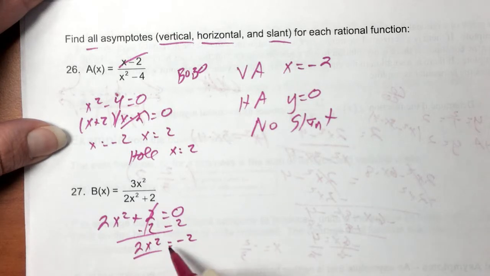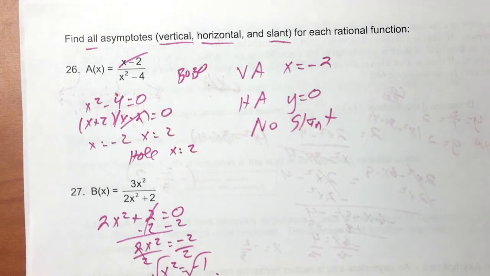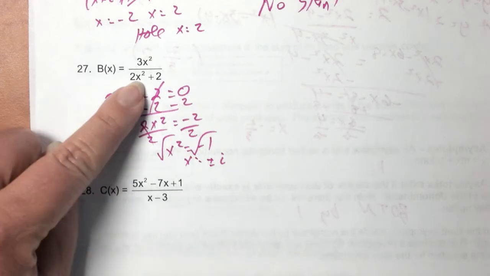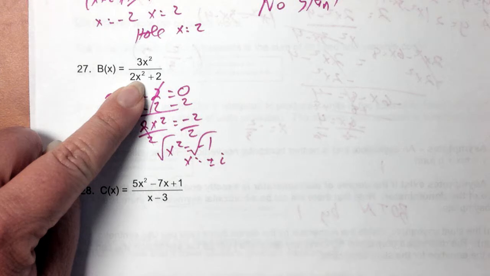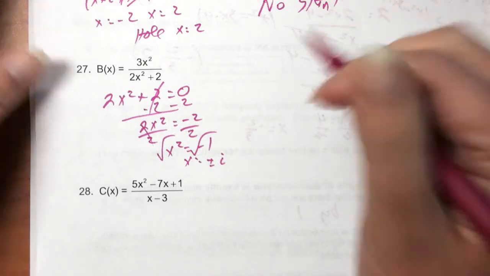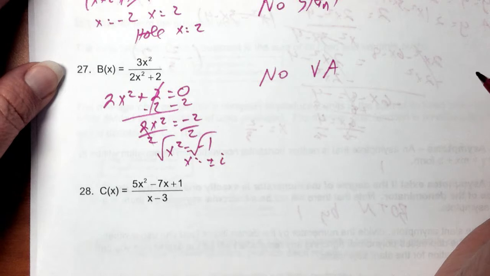So bring the 2 over, so there's negative 2, divide by 2, so x squared is negative 1, and take the square root. And of course if you try to take the square root of a negative 1, you're going to get positive and negative i. Those are imaginary numbers, so that means there's not a number that would make this denominator equal 0. Since there's nothing to make the denominator equal 0, the domain is all real numbers. Nothing gets kicked out. If nothing gets kicked out, we can't have any holes, we can't have any vertical asymptotes. So there's no vertical asymptotes.